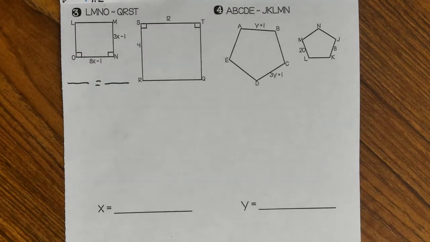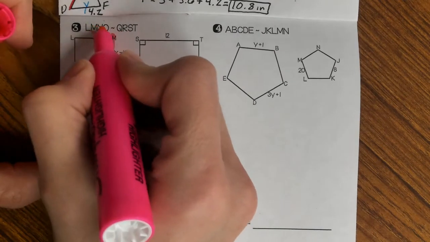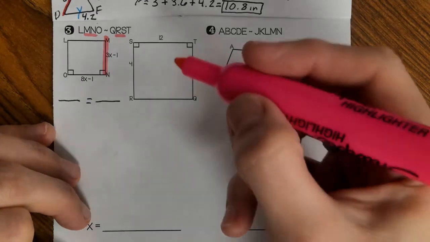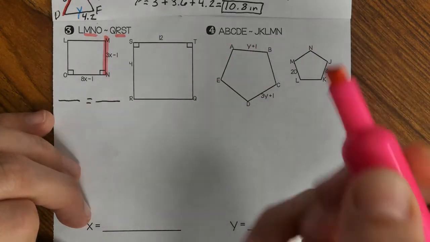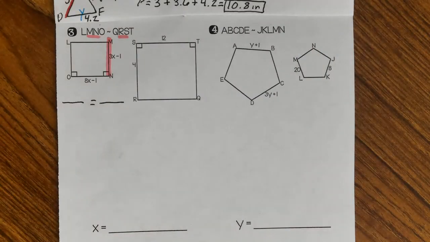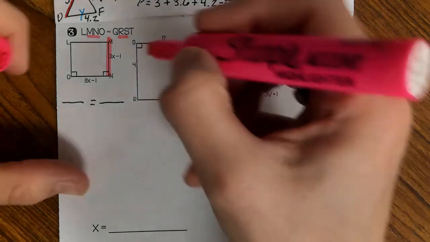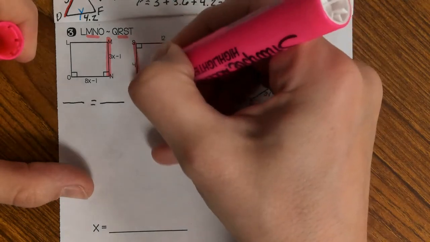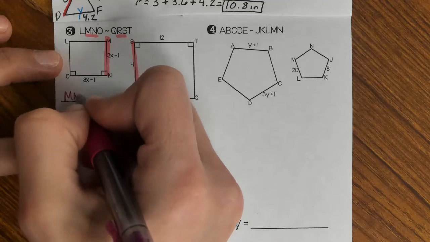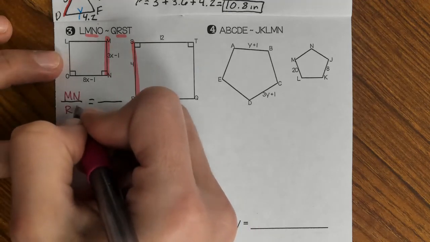Here I'm going to go between shapes again. I'm going to start off here with MN. I can see right here MN is going to correspond with RS. So in my legend or key, I could put MN over RS.